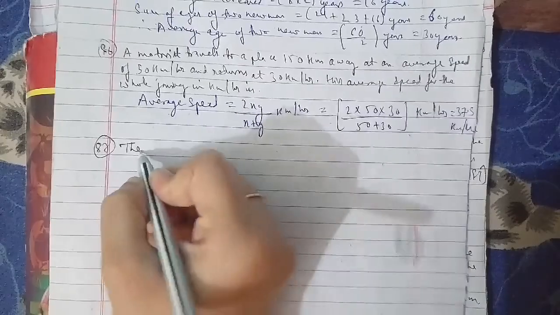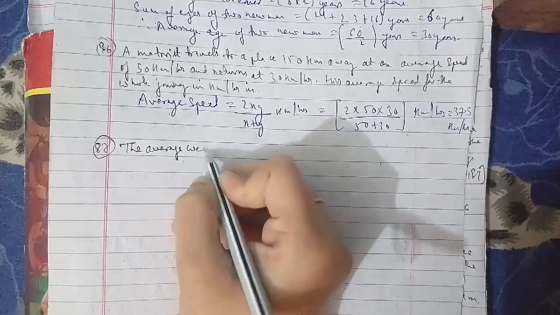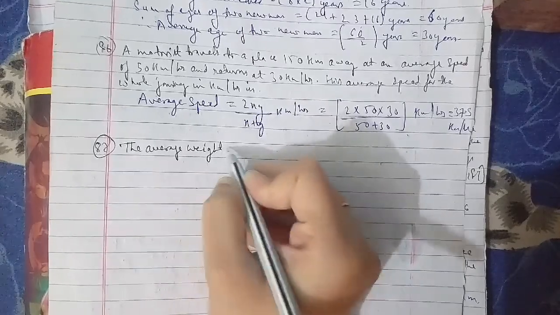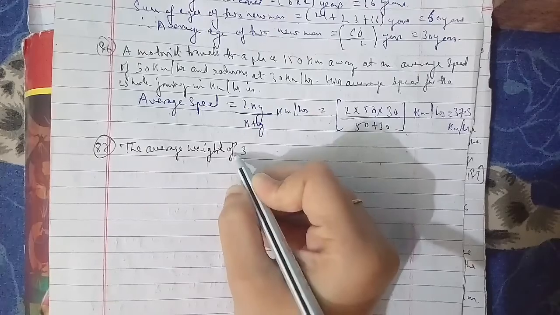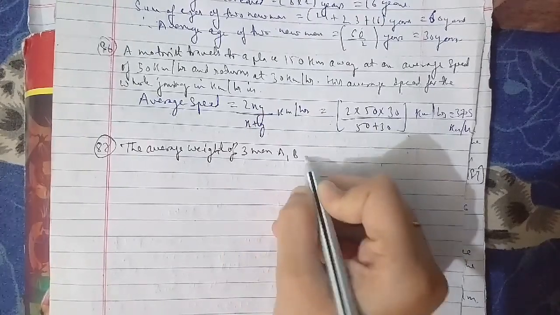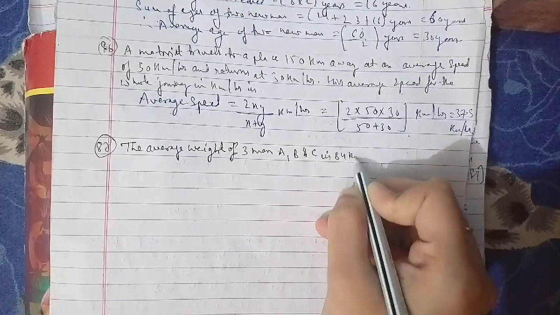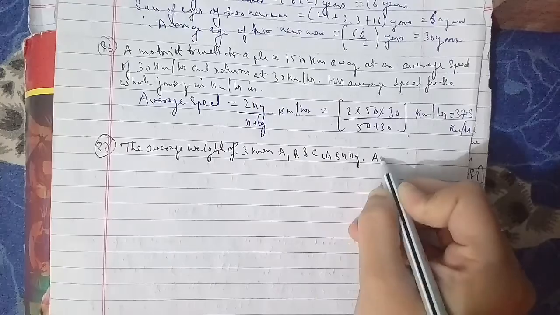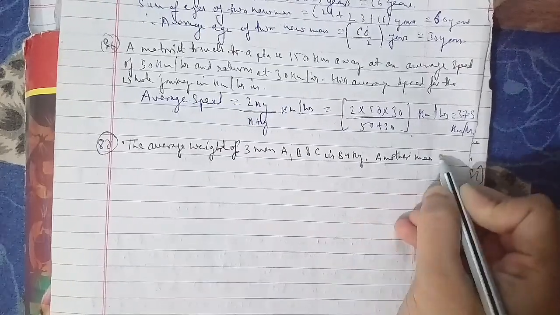Another man D joins the group and the average now becomes 80 kg.